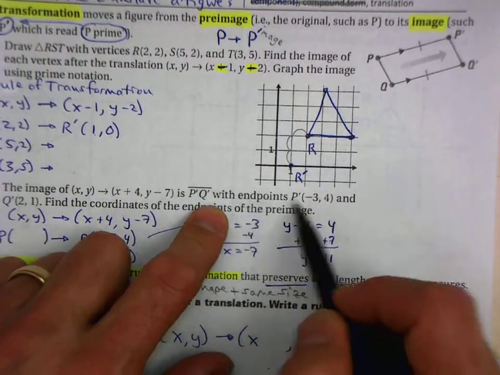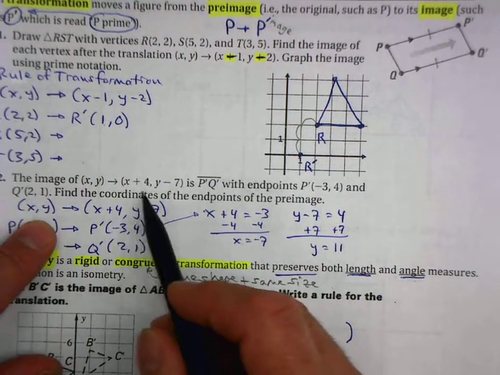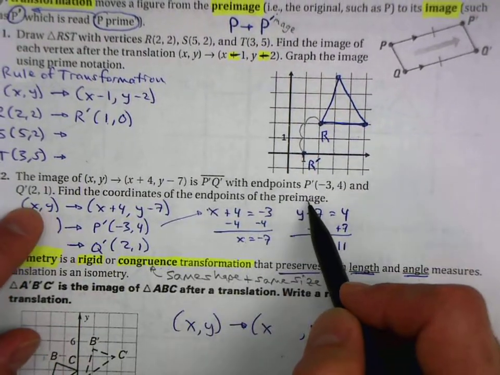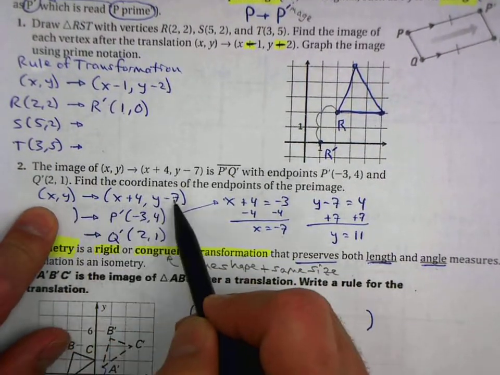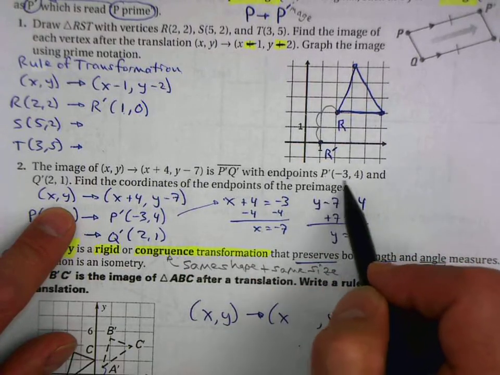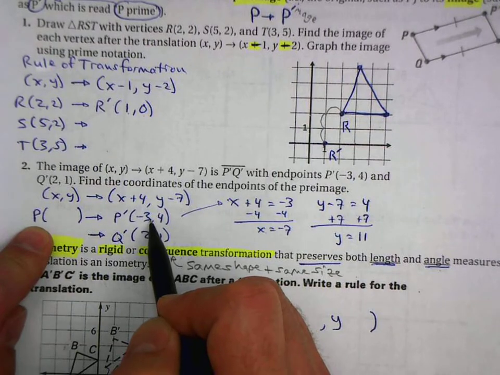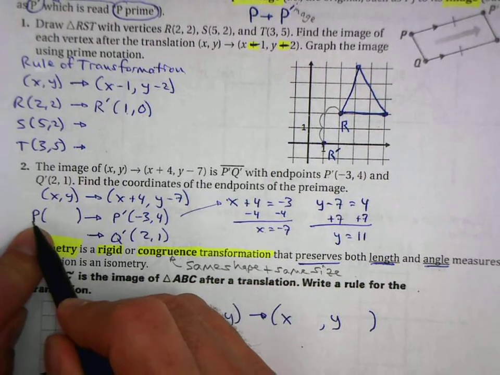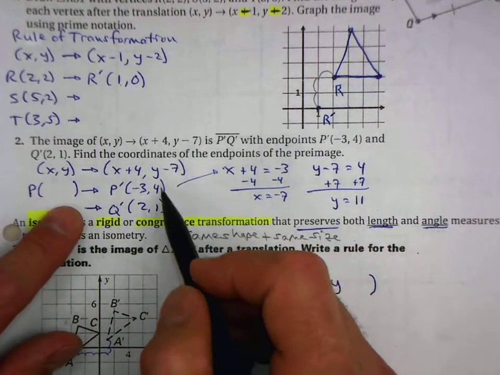And they're telling us that the endpoints P prime is this and Q prime is that. They want us to find the endpoints of the pre-image. Here's your rule of transformation. Let's go ahead and write that down. And they're giving us this. This is the image. Oh, wait a second. I have to go backwards now, from the image to the pre-image. Oh, that's kind of crazy. Let's try to figure out how to do this.